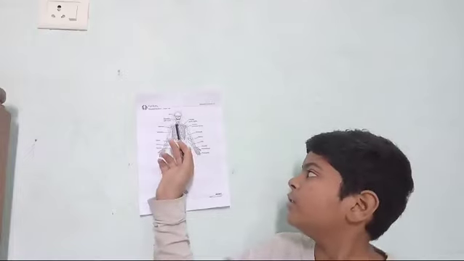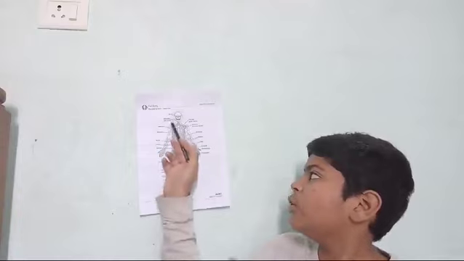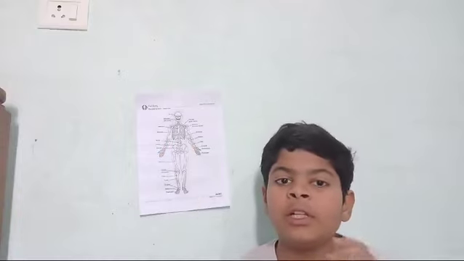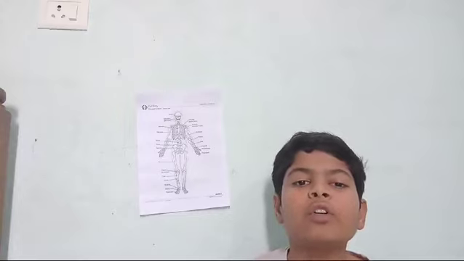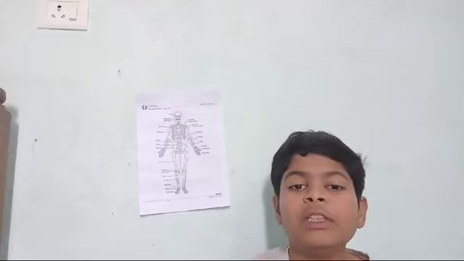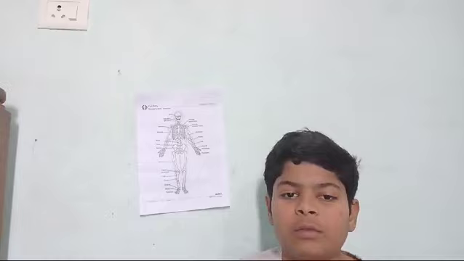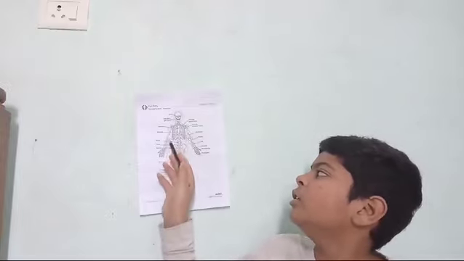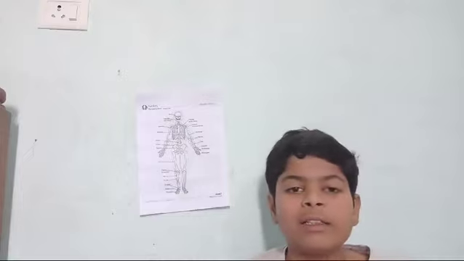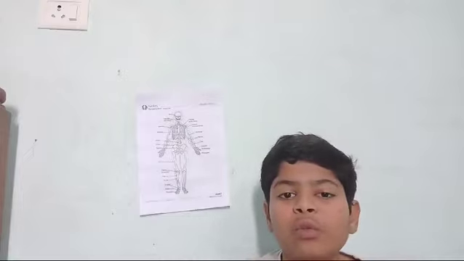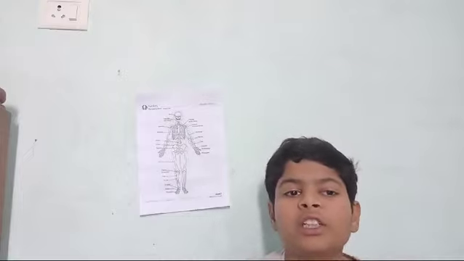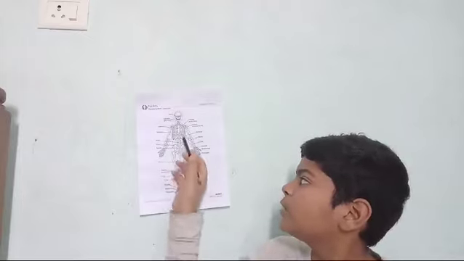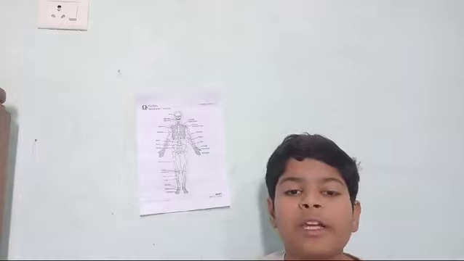Now can you see this long cord-like structure and long stick-like structure? This is called our backbone. The backbone consists of a total of 33 small bones that are known as vertebrae. All the 33 bones are connected through a spongy structure. Now this is our spinal cord and it forms with the rib cage.